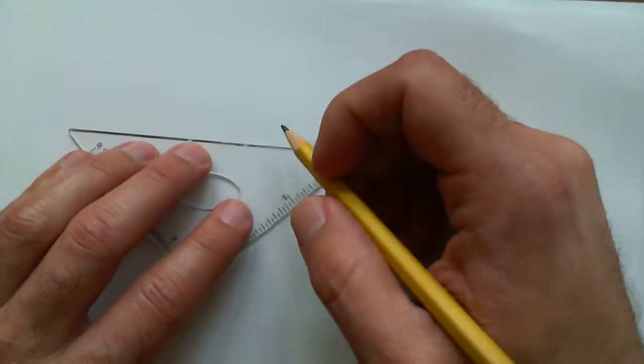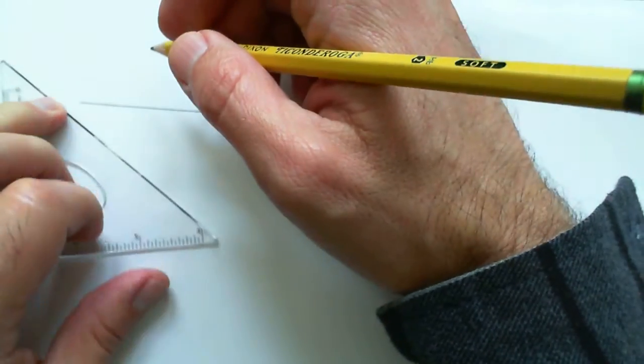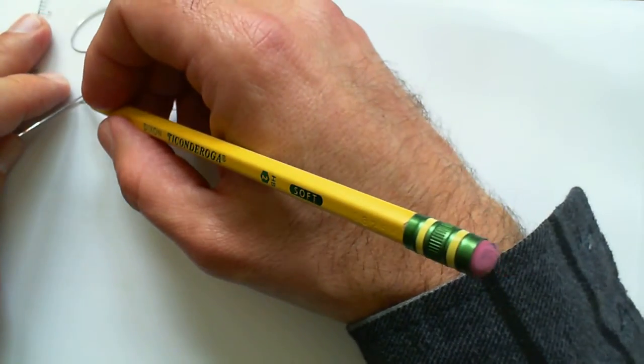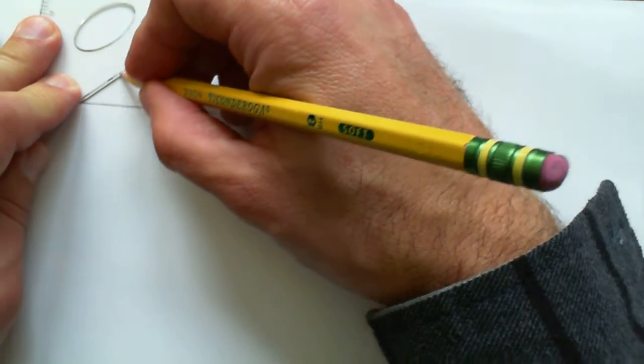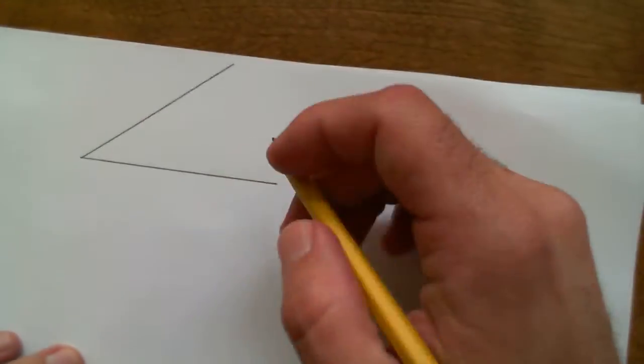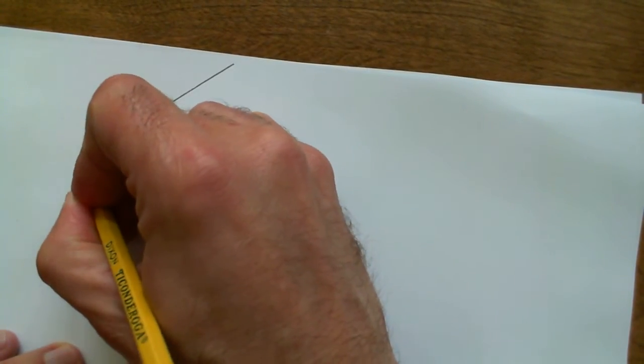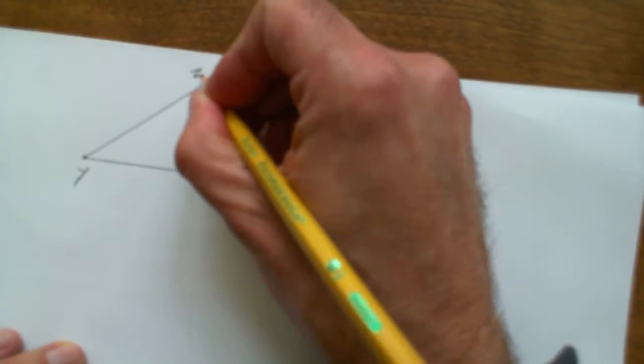Okay, next in the world of constructions, what we need to do is learn how to make congruent angles. So, here's how you make congruent angles. You have an angle, let's just make any random angle like that, okay? Now I want to make one. I just made an angle. Call it X, Y, Z.